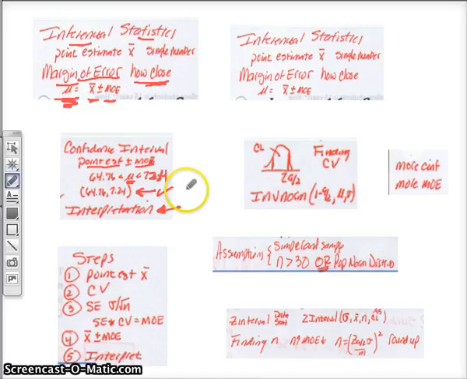I would say the average age of the individual that recently joined AARP is between, let's just say, 65 and 72 years of age. That's what I would do, okay? So I would word it that way. We need to be able to interpret for our own benefit and for the benefit of who we're doing our study for.